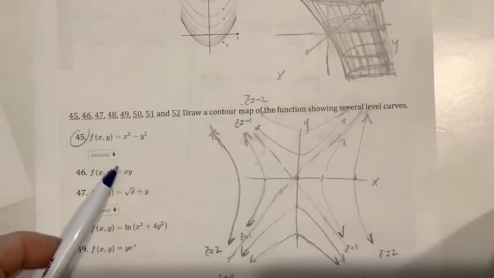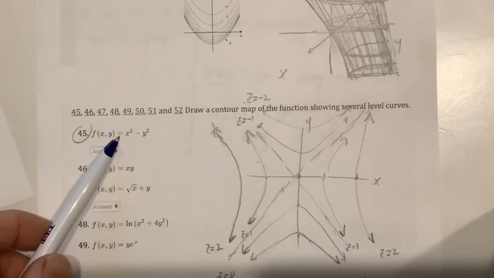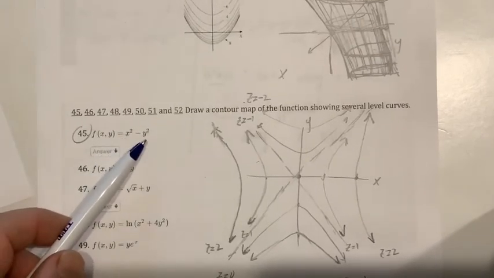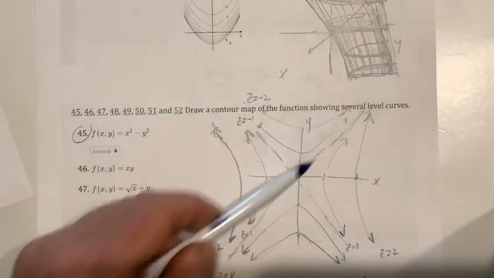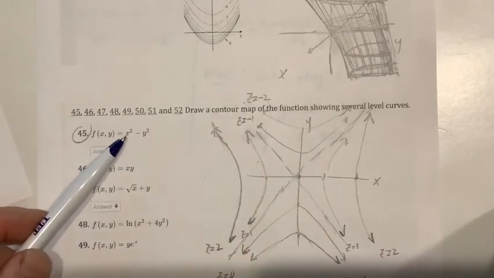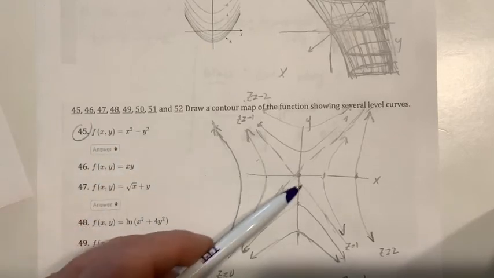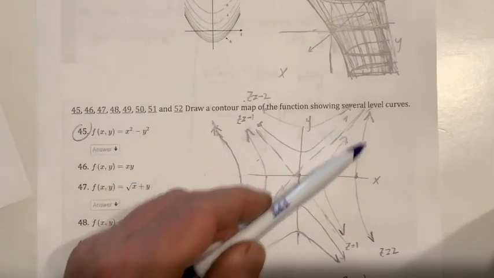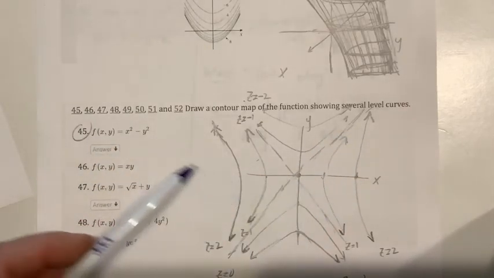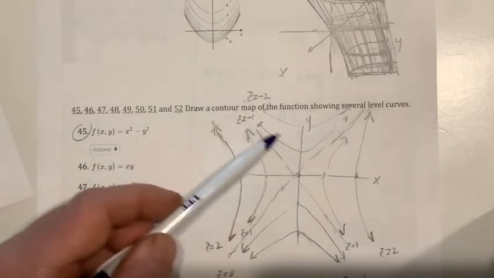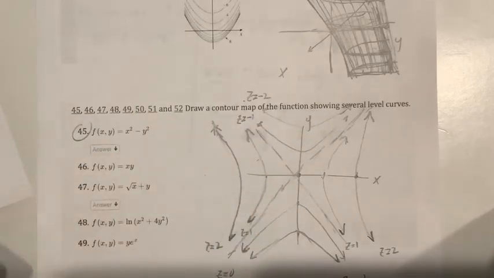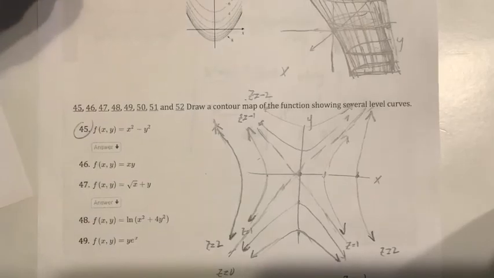Now they want you to draw a contour map. I chose this one. If x is greater than y, you're going to have hyperbolas along the x-axis, and if y is bigger than x, you're going to have hyperbolas along the y-axis. I think this is a hyperbolic paraboloid if you were to graph it. Okay, we're almost done. This is the last one here.